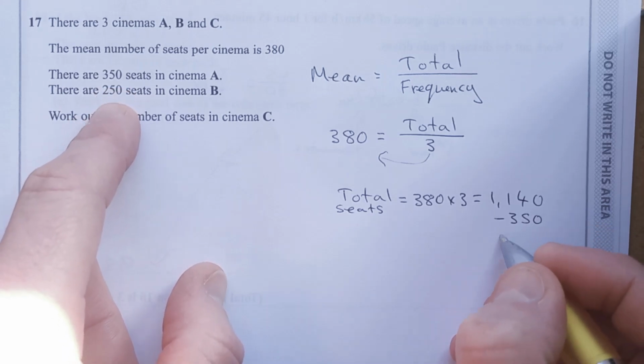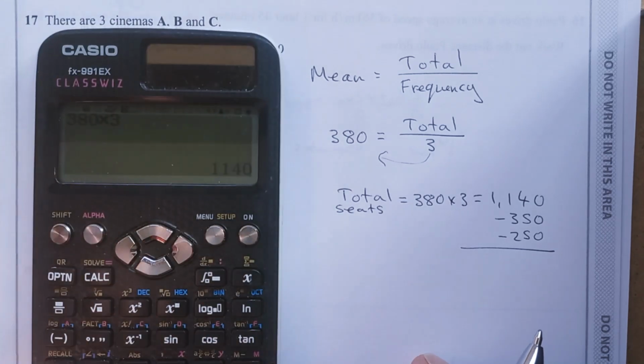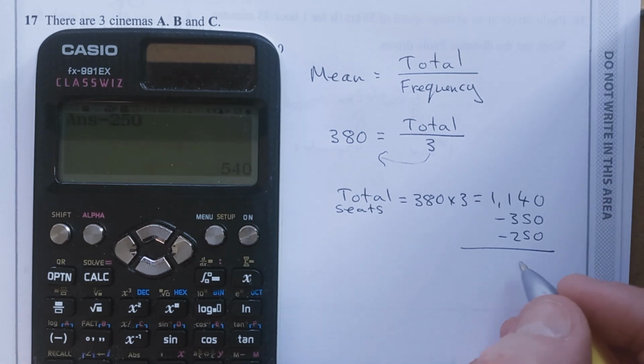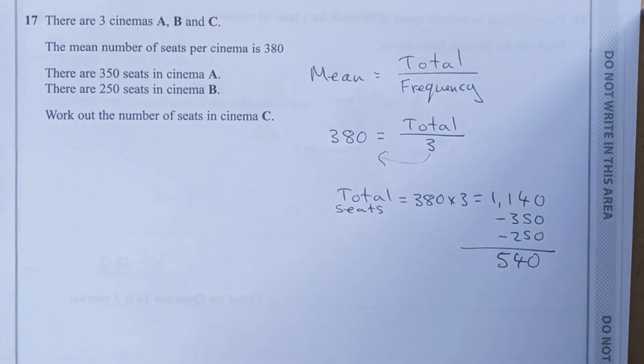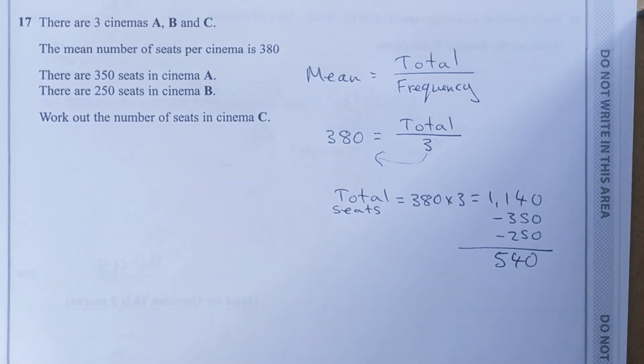And we know there's 250 in cinema B. So if we subtract both of those, take away 350 and take away 250, we're left with 540. And that's how many we must have in cinema C. So it's the biggest cinema. And we can put that down here. And you'll see we've got 4 marks for that question there.